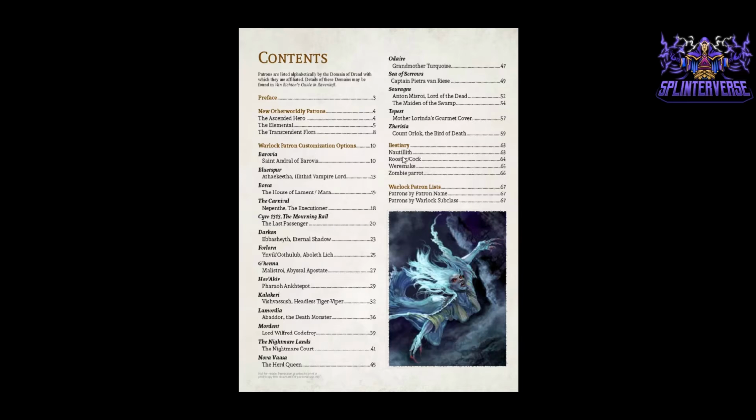And then in the bestiary, you've got several options, including the Nautolith, the Rooster, the Weresnake, and the Zombie Parrot. And all of these seem to be appropriate for, if you've got Pact of the Chain as a Warlock, they can be your sort of familiar as well, which is fun. So lots of good stuff for Warlocks in this book.